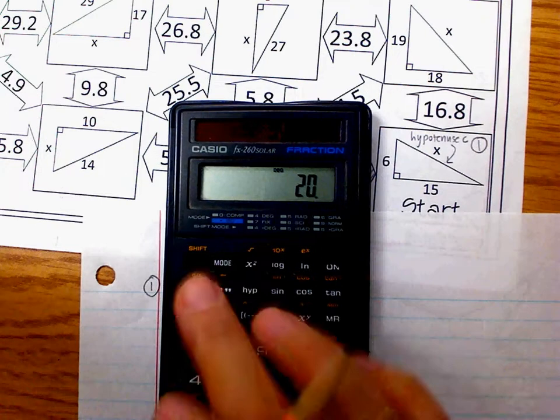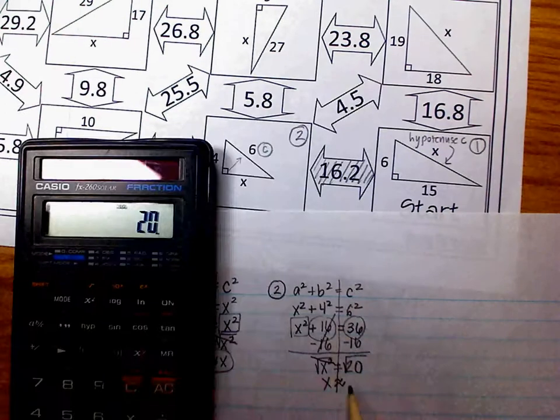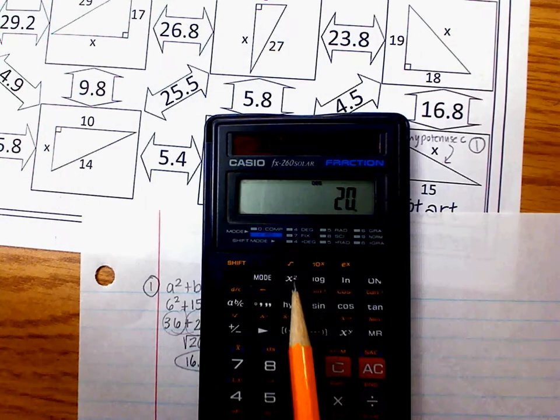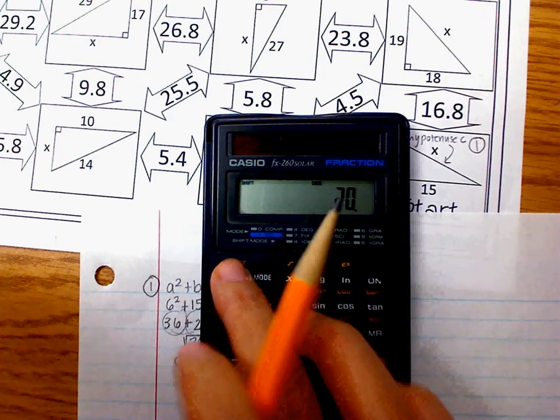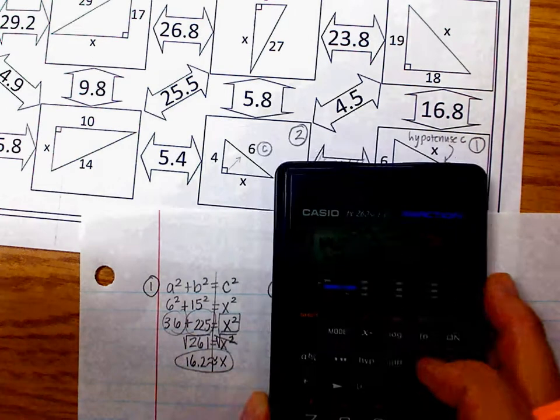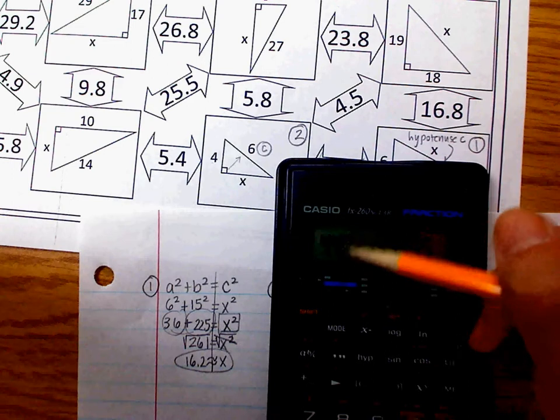Okay, so we're going to take the square root of 20. We're not going to just press x squared, we're going to press shift x squared, and that gives us 4.47. I'm going to round to the nearest tenth, which is where this 4 is.